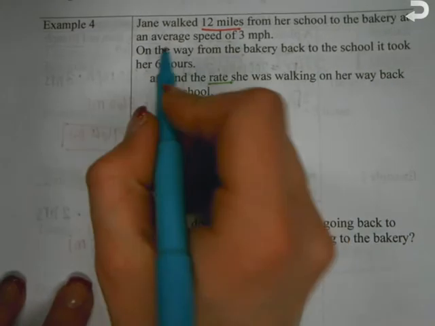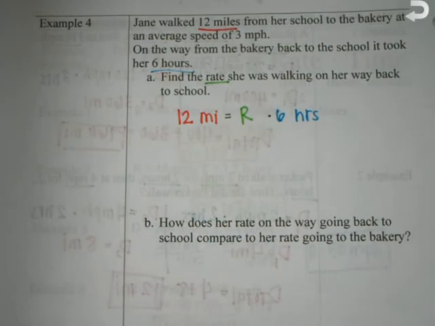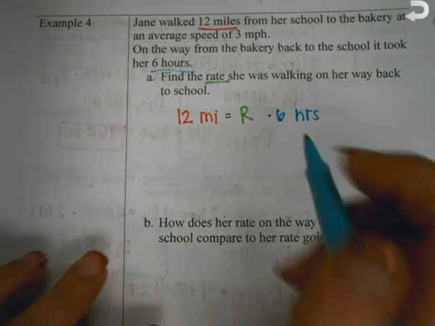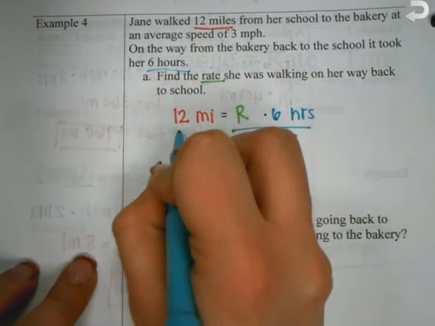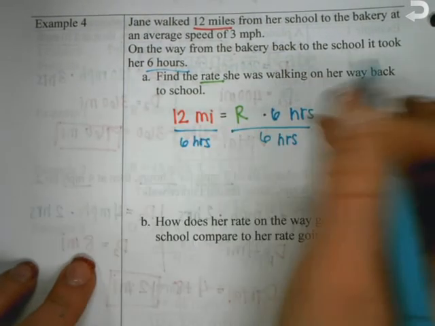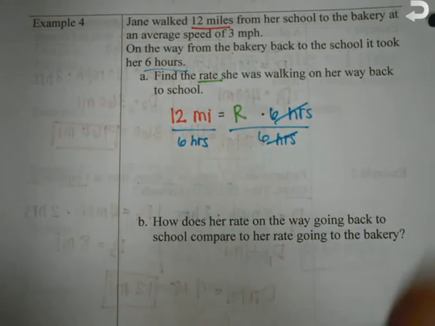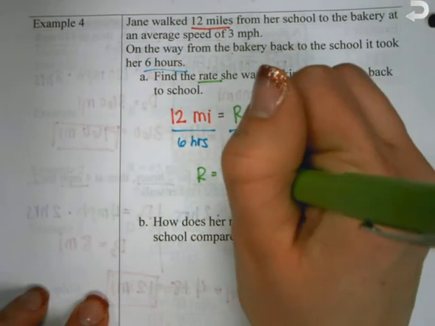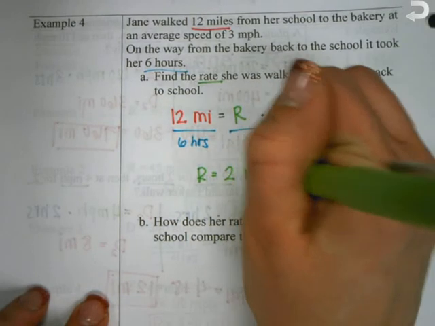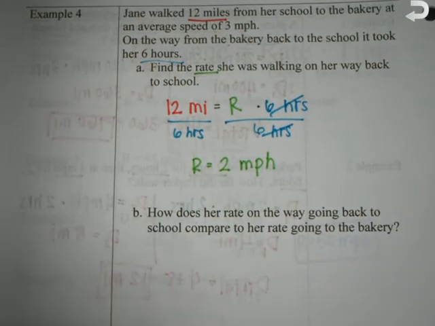So what do I need to do to solve for R? Divide by 6. So R equals 2 miles per hour. So her rate going from the bakery back to school was 2 miles per hour.